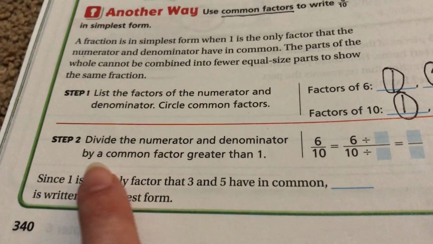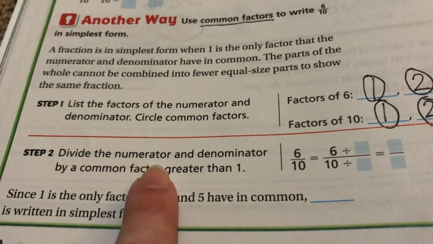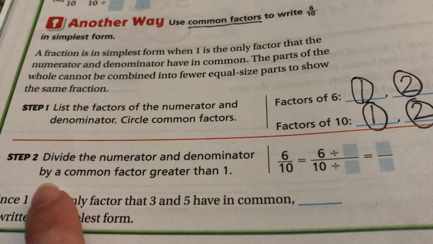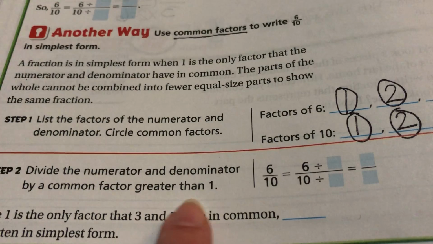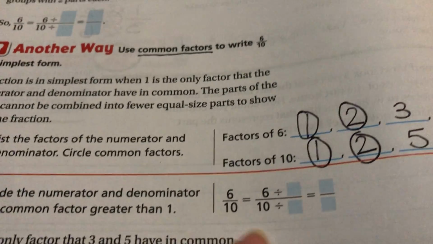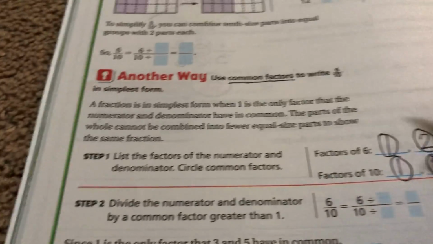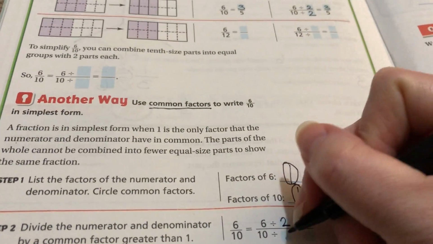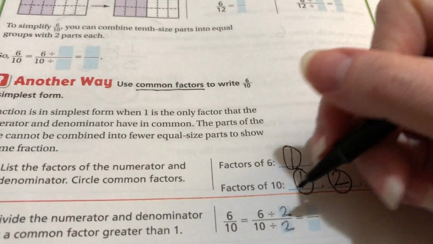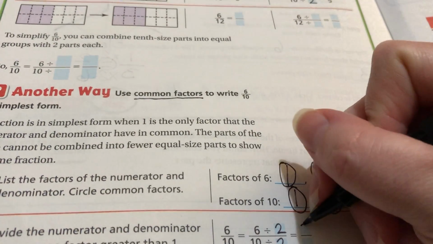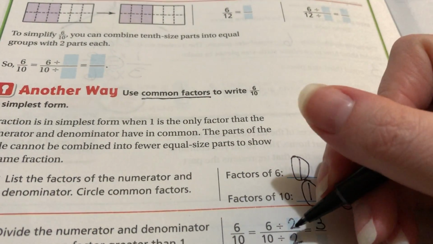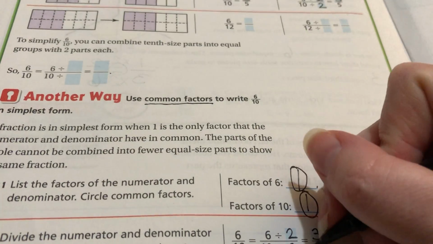Now for step 2, we're going to divide the numerator and the denominator by a common factor that's greater than 1. So from our list, we know that we need to divide it by 2. 6 divided by 2 is 3, and 10 divided by 2 is 5.